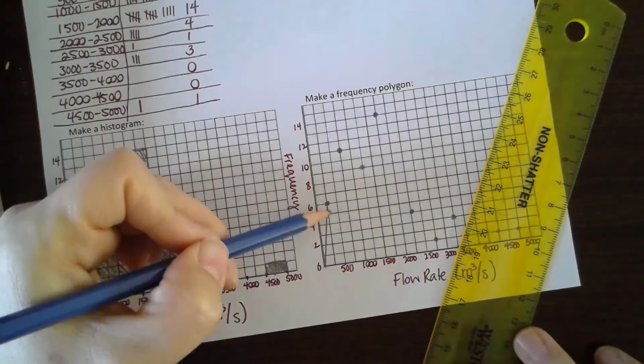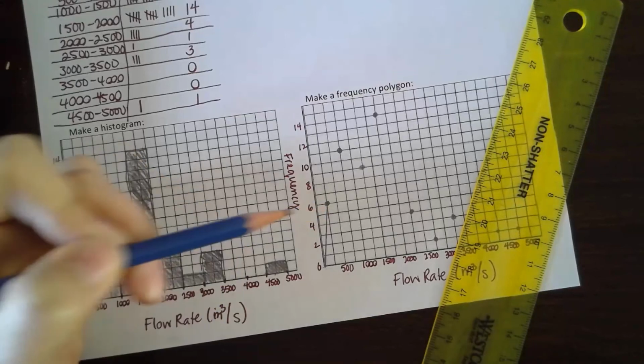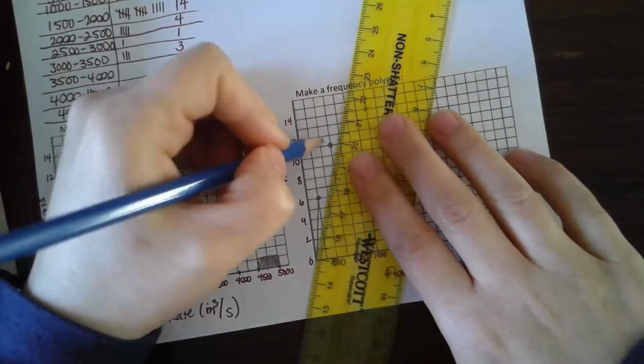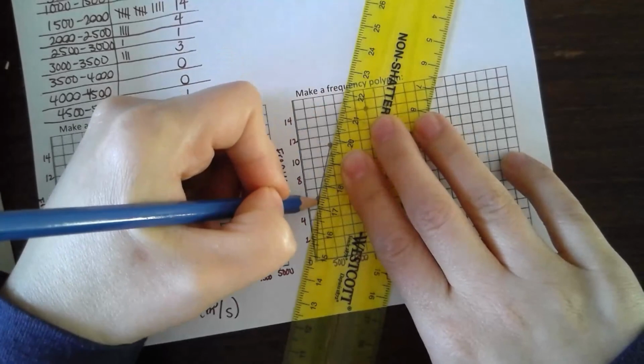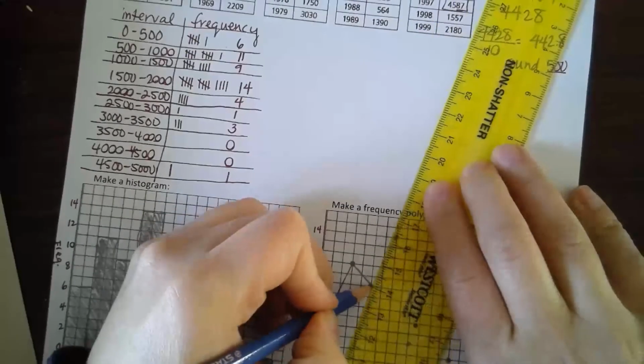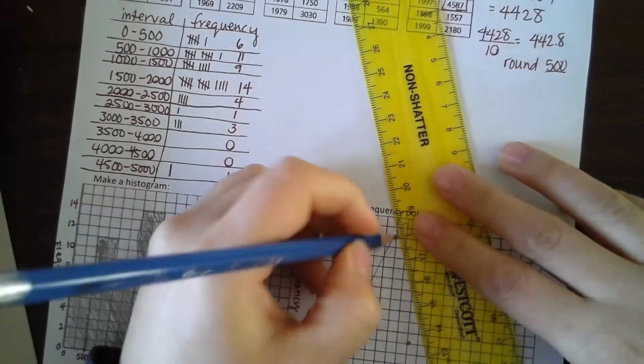We don't just start our polygon up here in the middle of open space. We're going to carry that down to our x-axis, and then connect all of the dots in order from left to right.